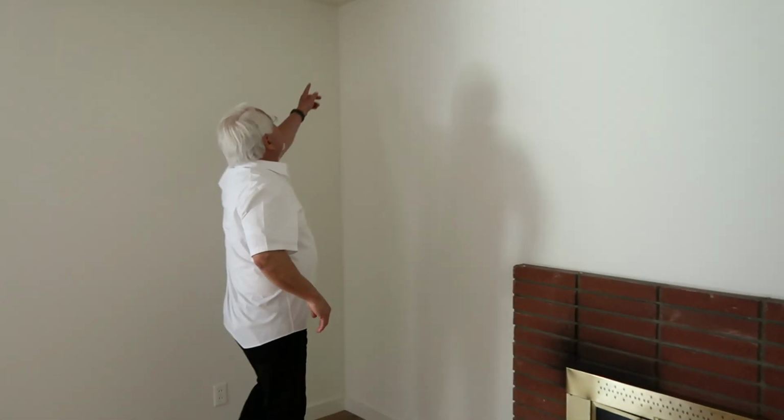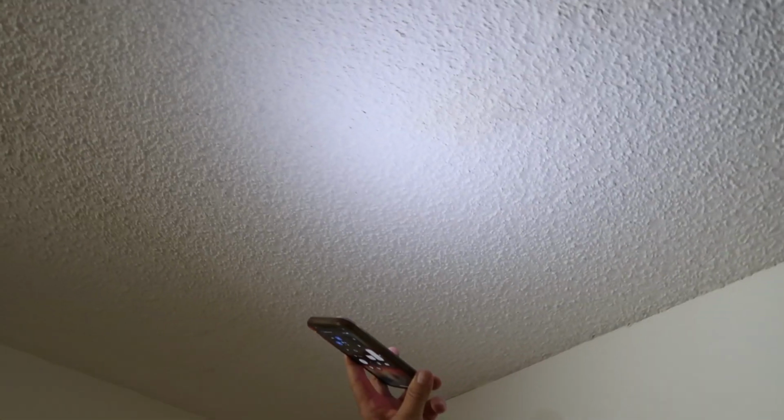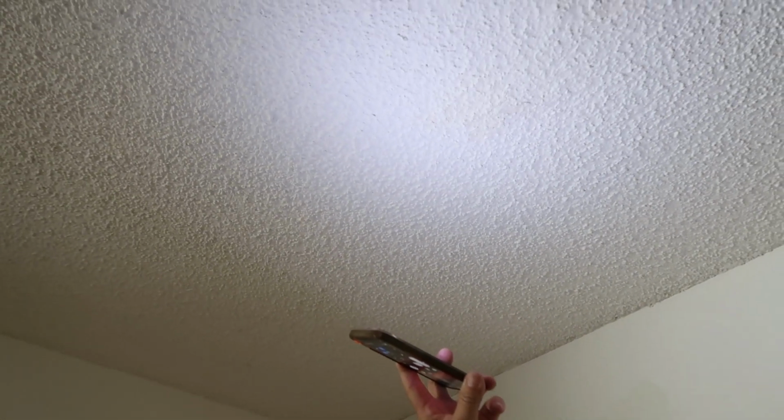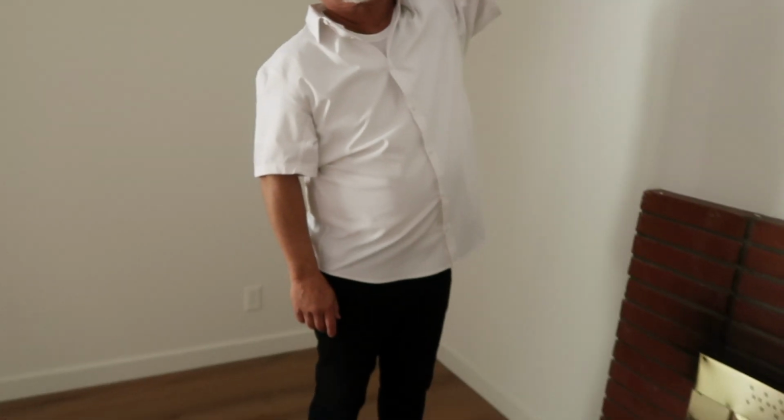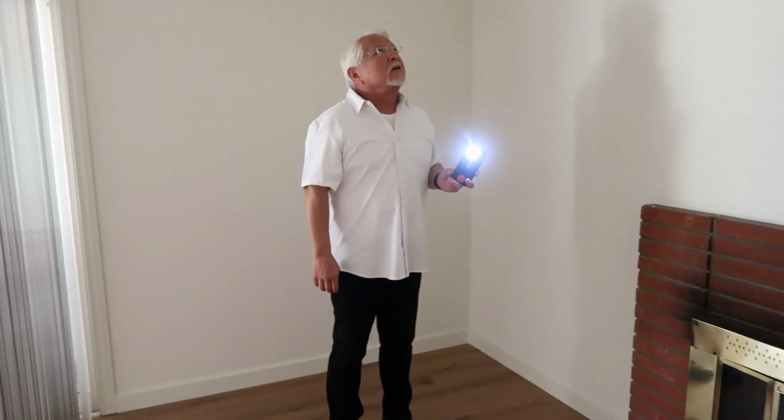However, I do see over here in this corner, let me throw some light on there. That looks like water damage. See how it's peeling? The popcorn is peeling. So more than likely there was water damage there. And here again, see this right here? See how it's kind of bubbled out and cracked? So they just threw a coat of paint on everything to try to hide those kinds of things. Disguise. Disguise, exactly.